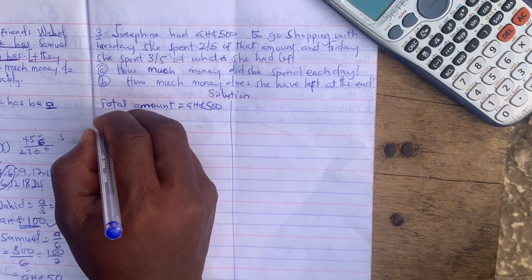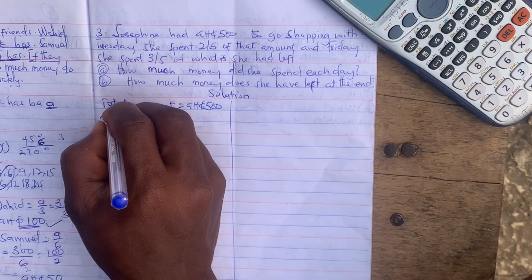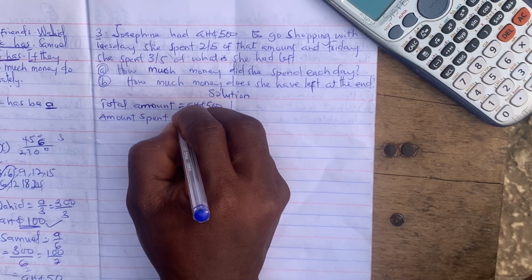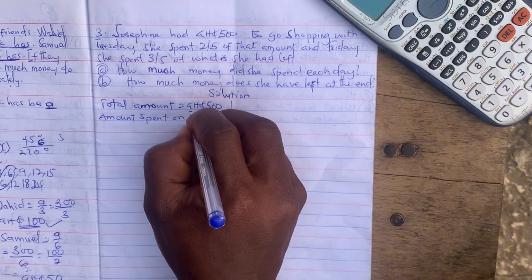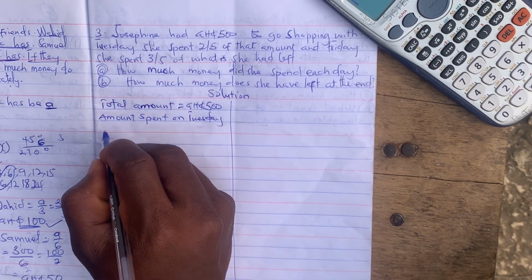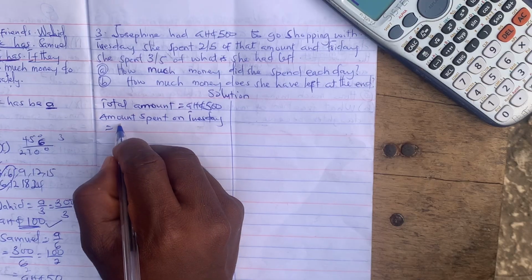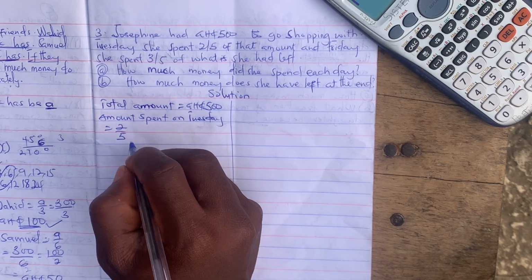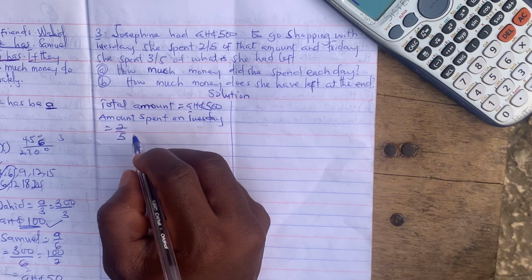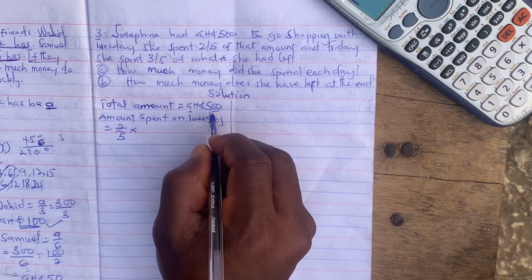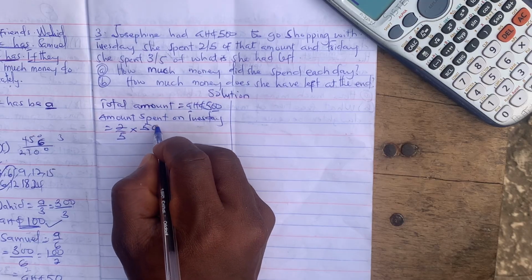So the amount spent on Tuesday equals 2 out of 5 of the total amount, which is 500.